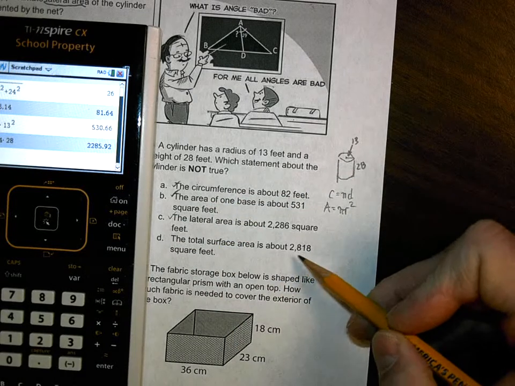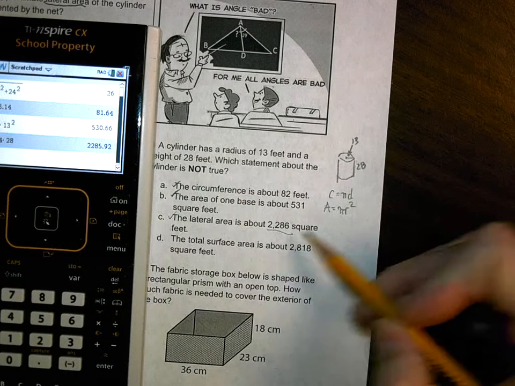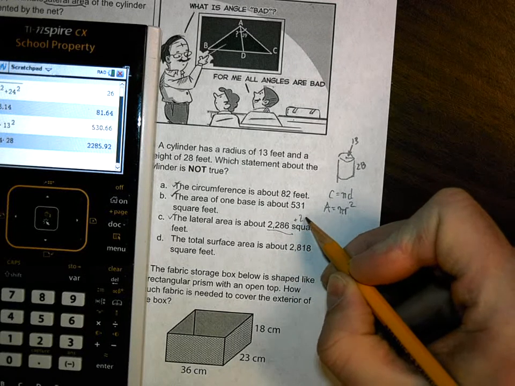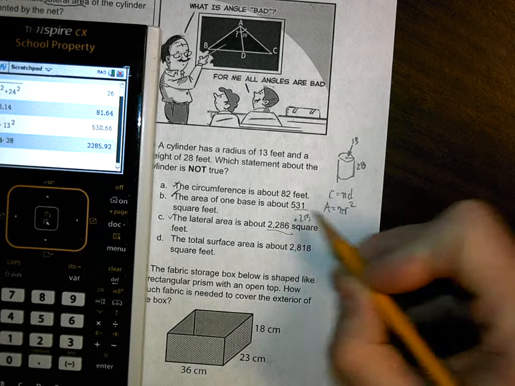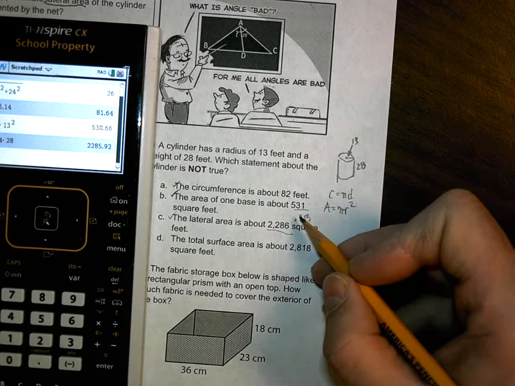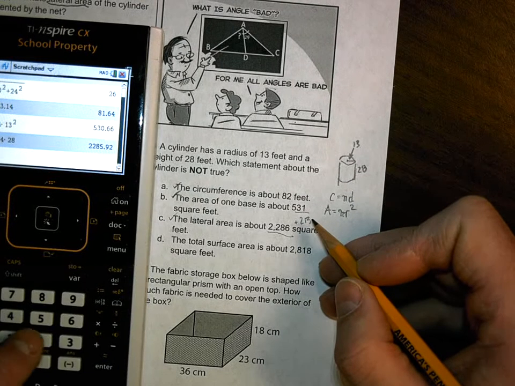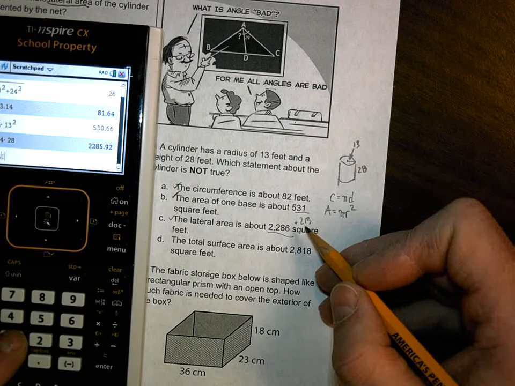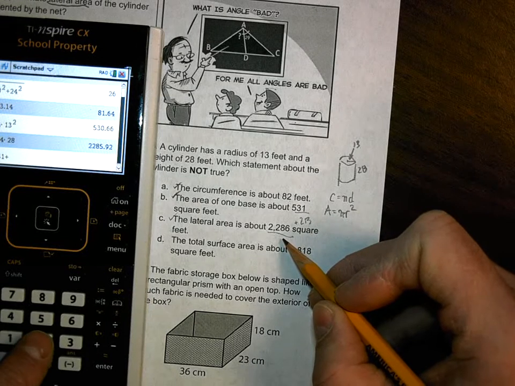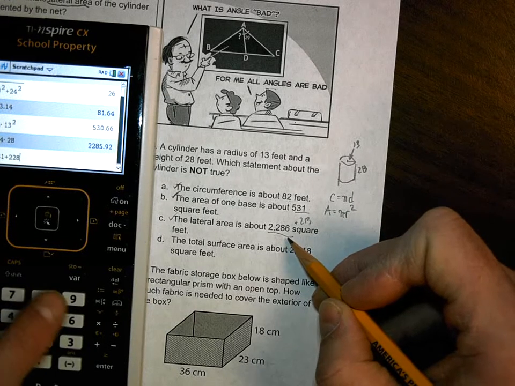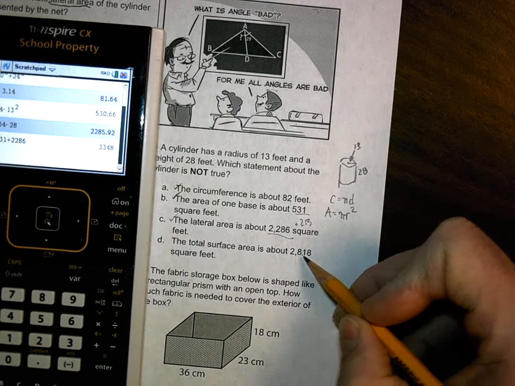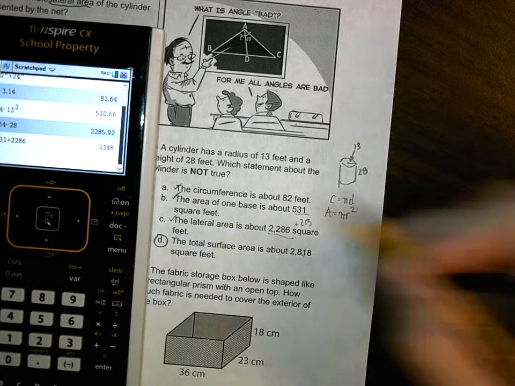And then I've got the last one, which is total surface area. Well, the total surface area is the lateral area plus 2 times the base. I've already figured out the square feet for that is 531 for 1. So that means 2 times 531, that's twice the base, plus 2,286, which we said was our lateral area. That gives me 3,348, which this is not. So D is not true.